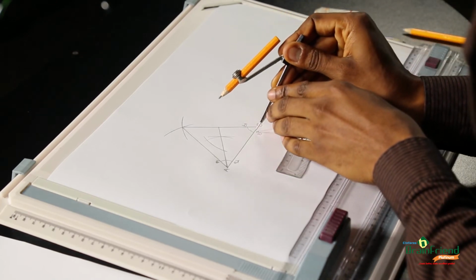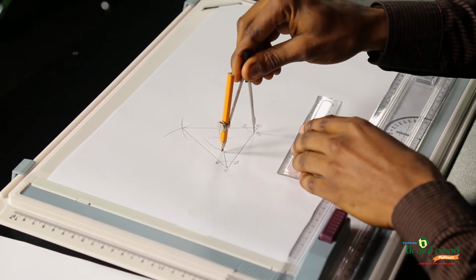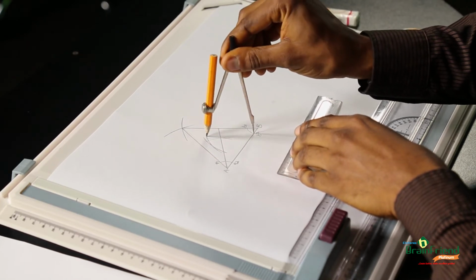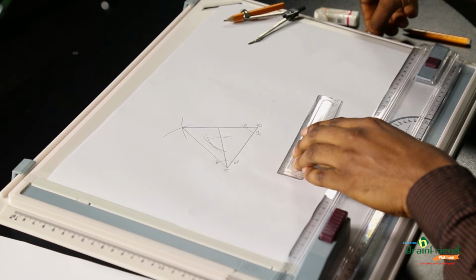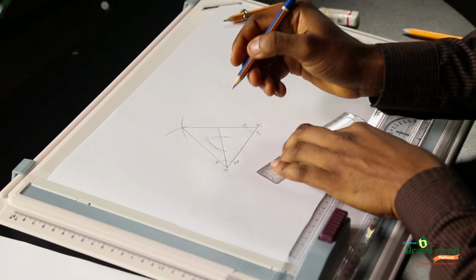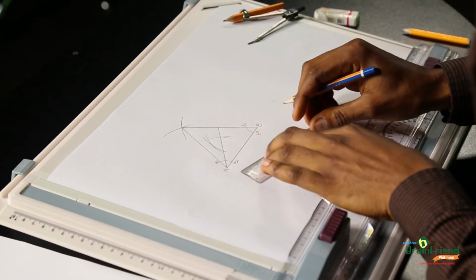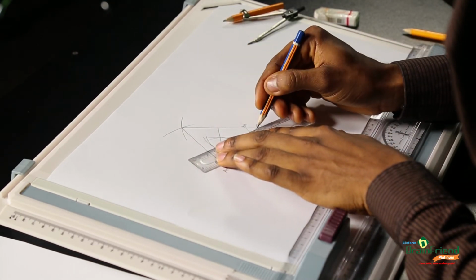Place your compass at B2. Intersect the previous arc cut. With your pencil, in the middle of the arc cut, draw a line from B.